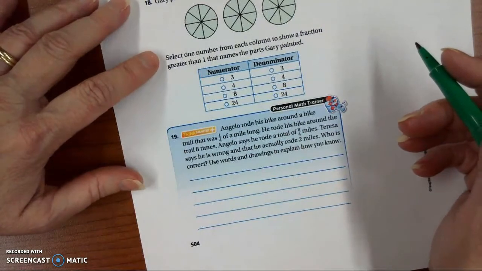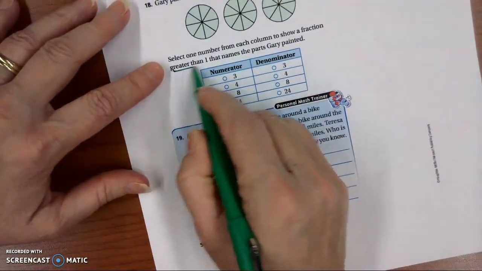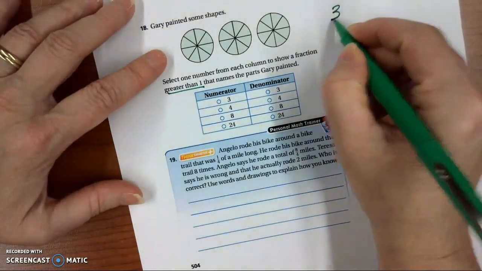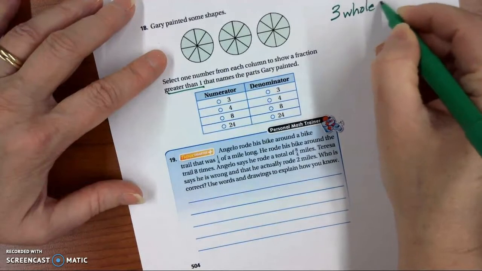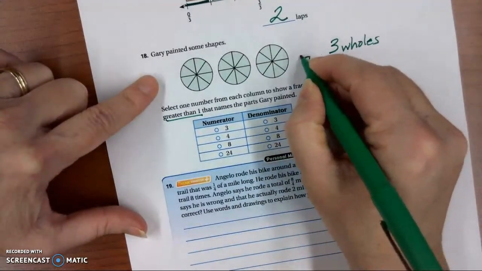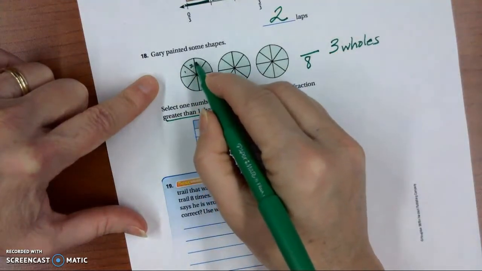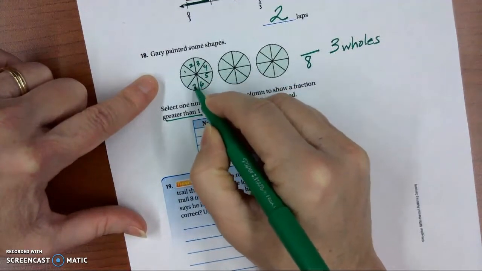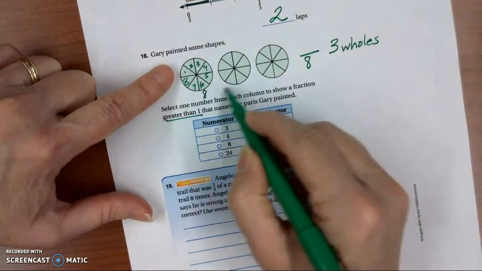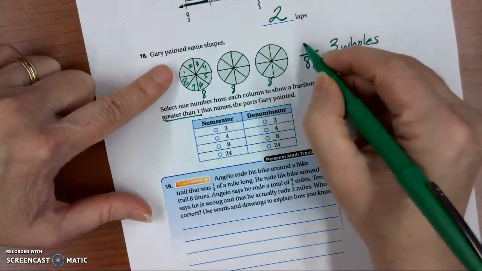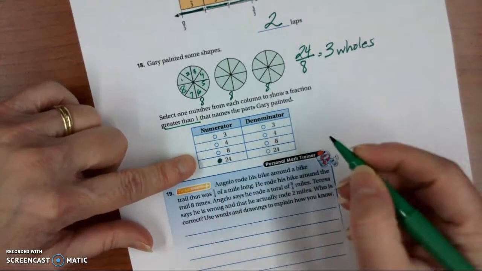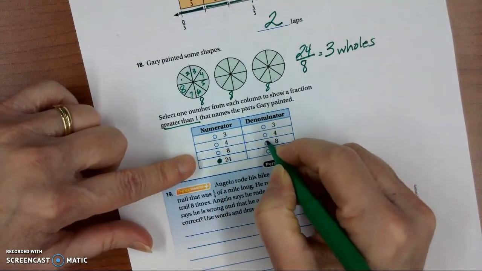The next question, Gary painted some shapes. Select one number from each column to show a fraction greater than 1 that names the parts Gary painted. So if you look at this, you know that Gary has 3 wholes. Each of those wholes is divided into 8 pieces: 1, 2, 3, 4, 5, 6, 7, 8. And all of them are shaded. So how many are shaded? If there are 8 here, and 8 here, and 8 here, that's 24. So he has 24 eighths.